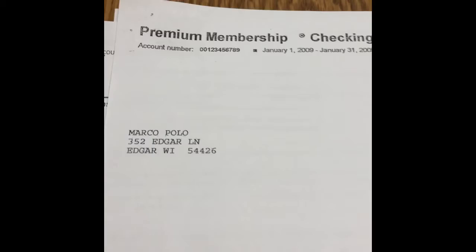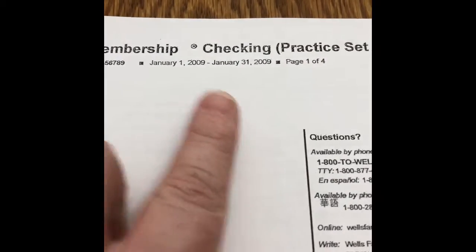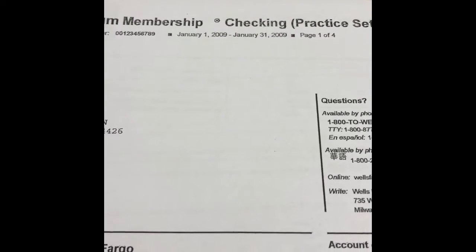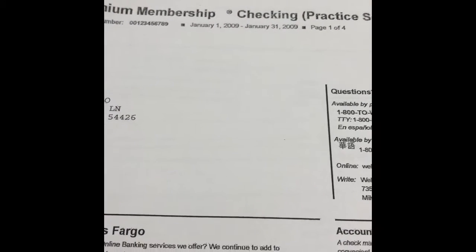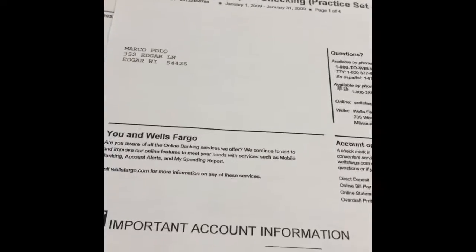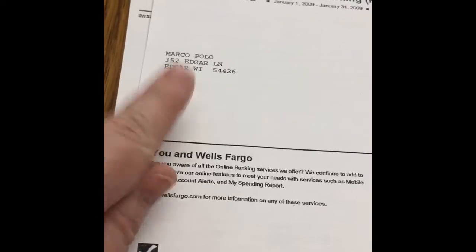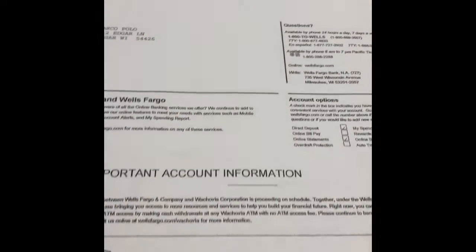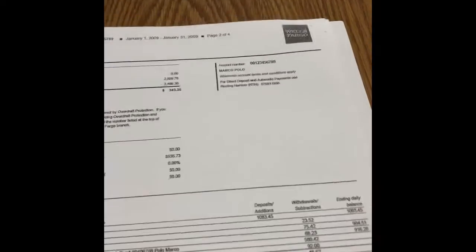Now, looking at this, you can see that it is for the month of January. Any deposits that I would have made, any checks I would have written out after January 31st will not appear on the statement because this is only for January. It will have your name on here. And then a lot of times what banks will do on the first page is they'll give you other account information. I want you to turn to the back of that first page.